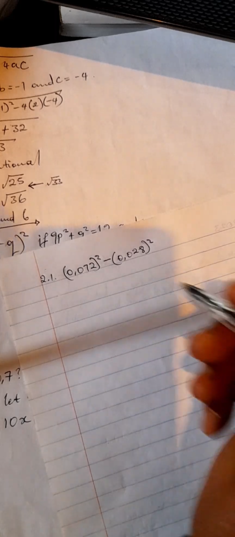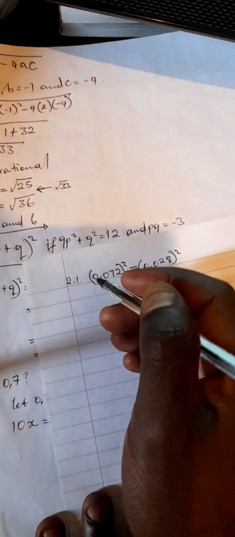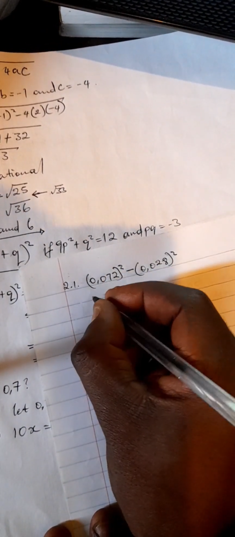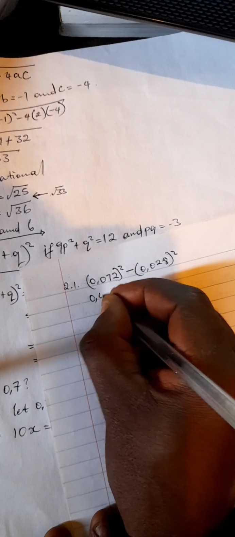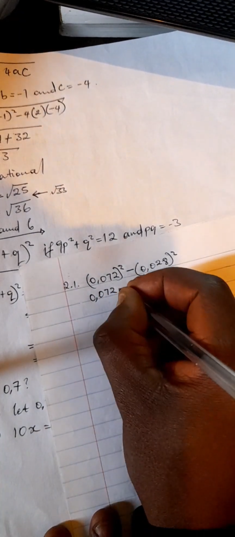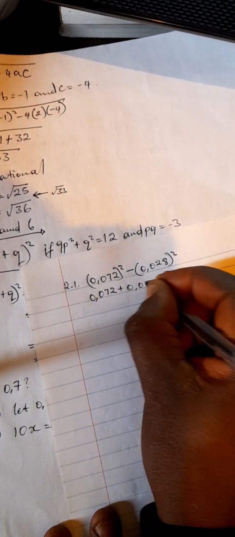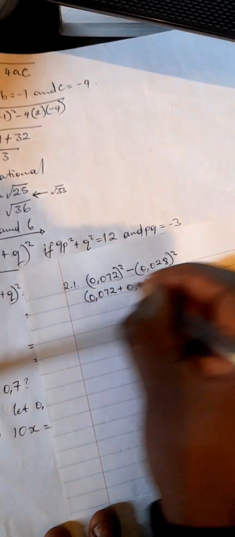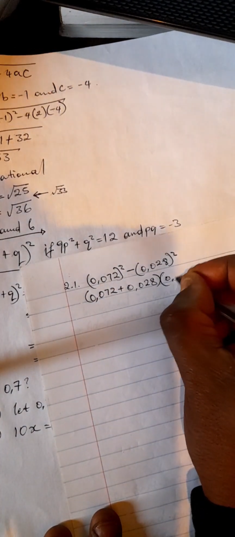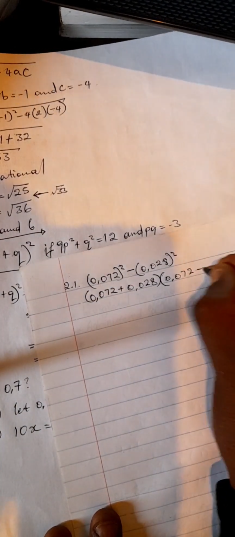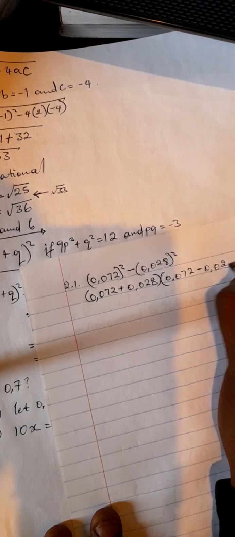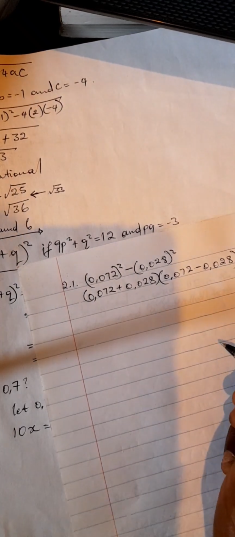Right, this is a difference of two squares, so I'm going to rewrite it as 0.072 plus 0.028, right? Times 0.072 minus 0.028, right?